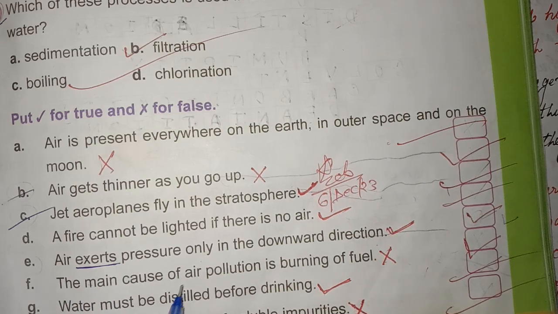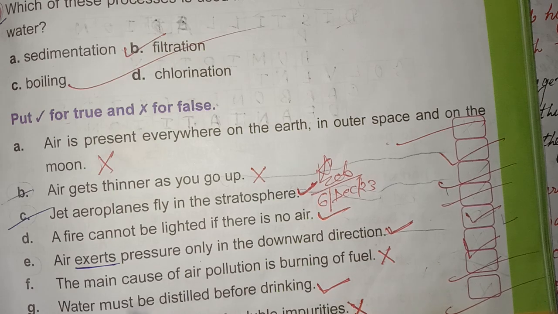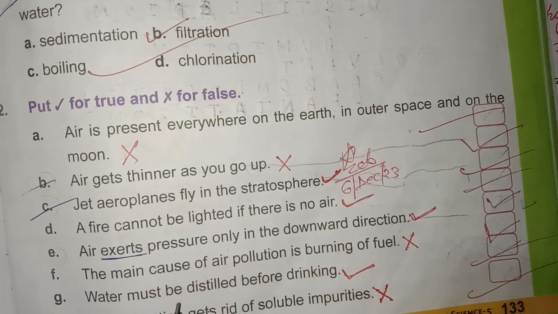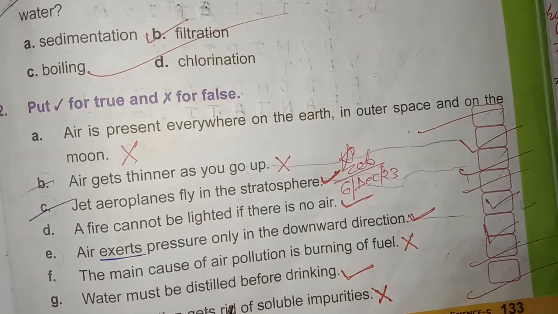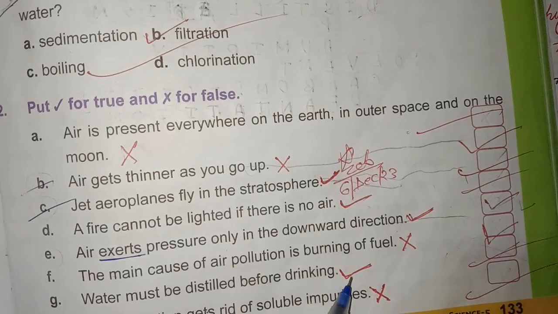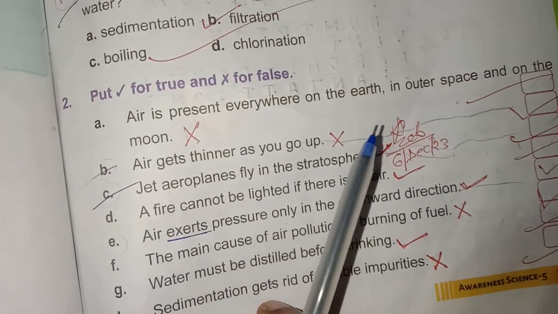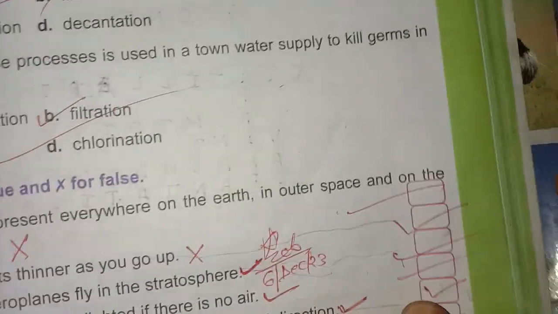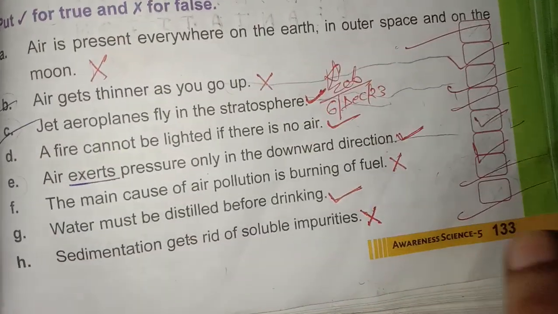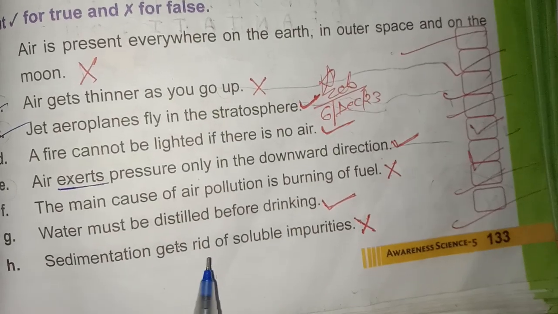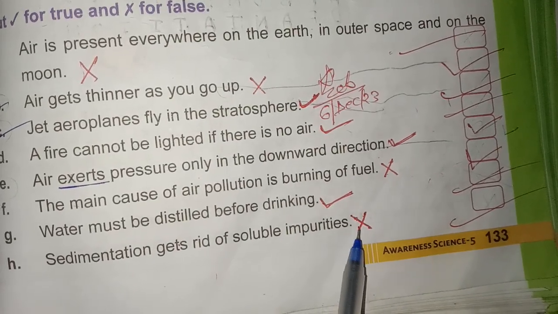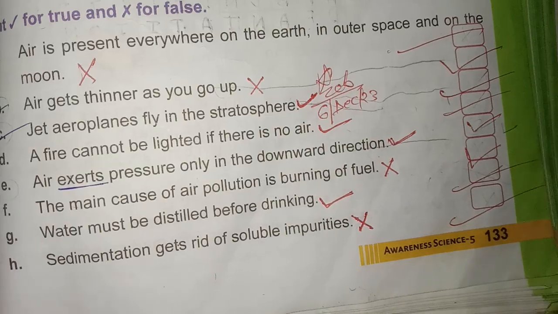F. The main cause of air pollution is burning of fuel. False. G. Water must be distilled before drinking. True. H. Sedimentation gets rid of soluble impurities. False.